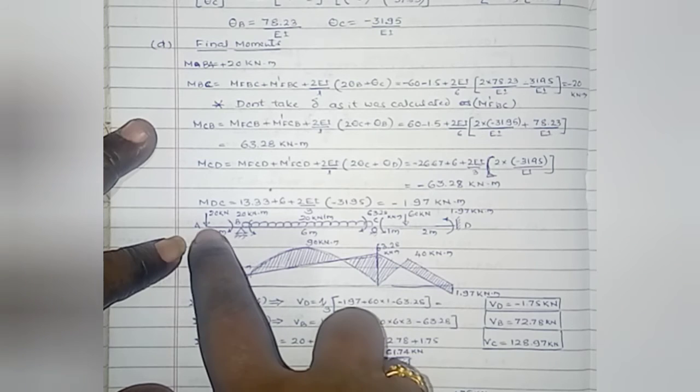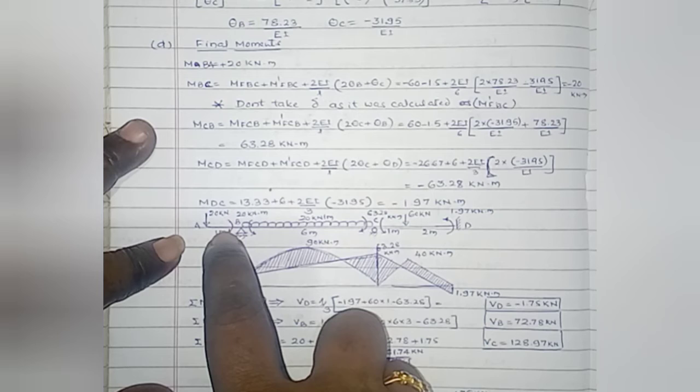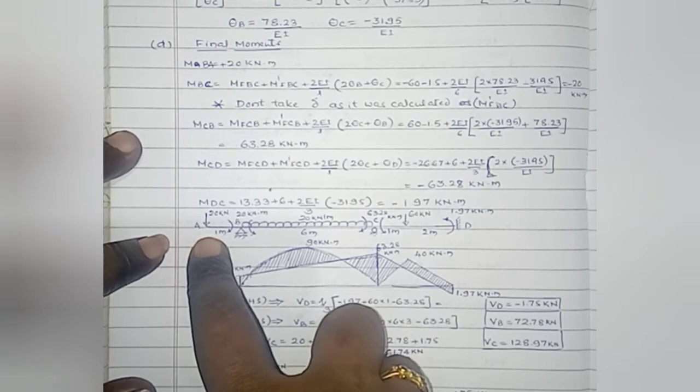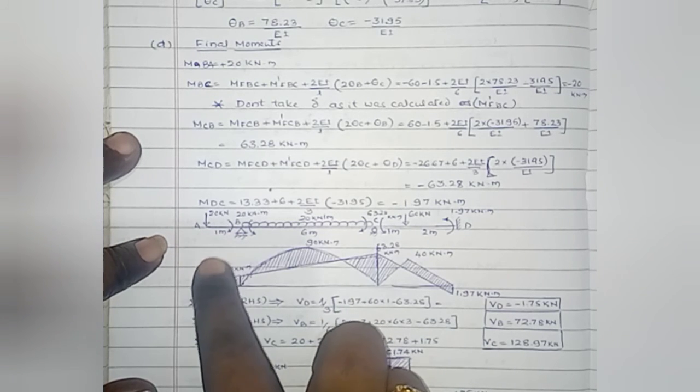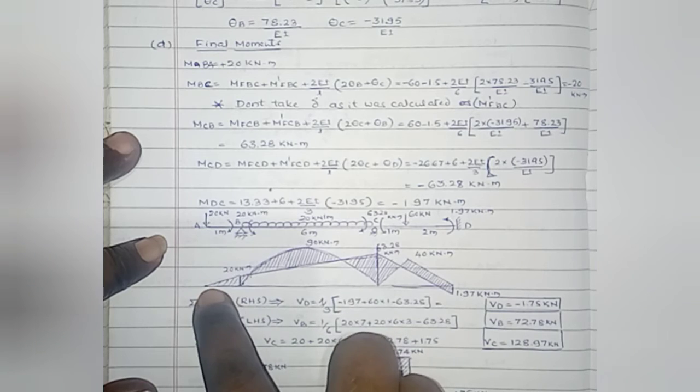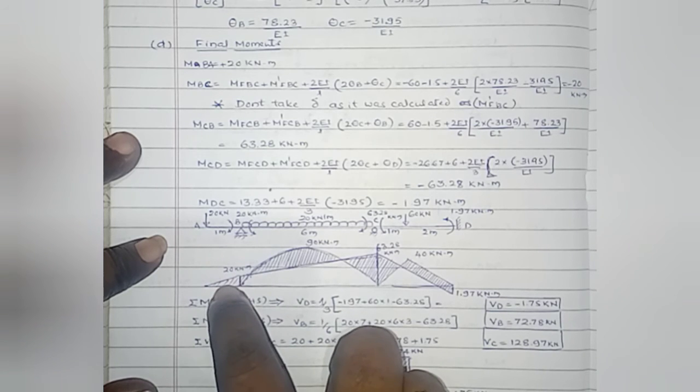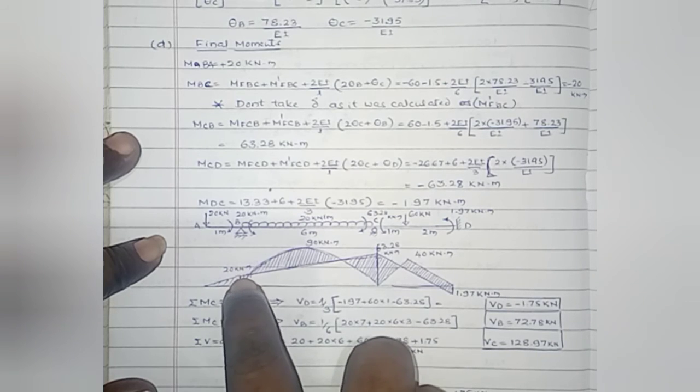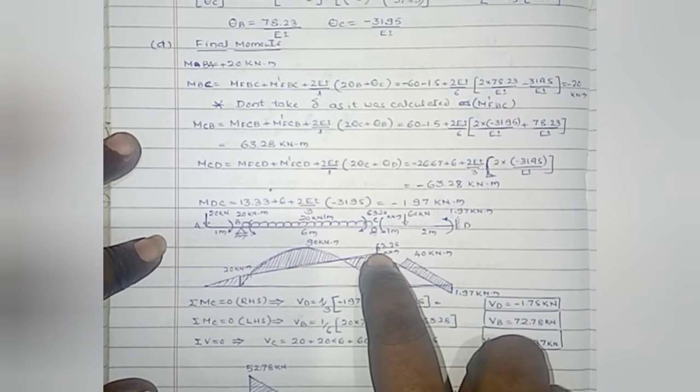Join this by a straight line, since the bending moment variation is a straight line from A to B. That is, bending moment is given by y equals mx plus c, that is 20 into x. Here, that is negative. This one is negative bending moment diagram. Here, join these two ordinates by a straight line.